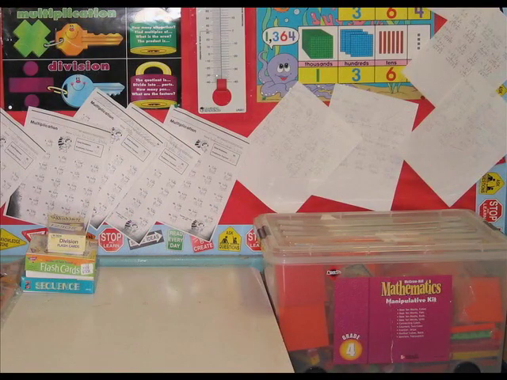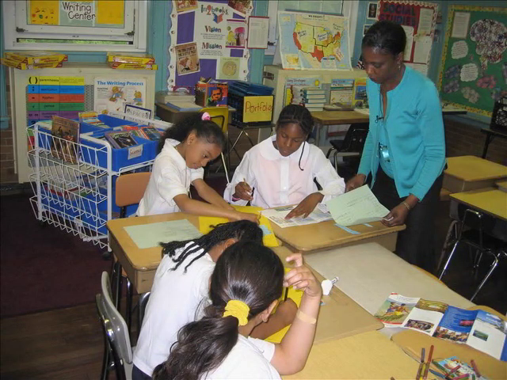Materials for corners like this don't have to be purchased. They can be made by the teacher or by the students.